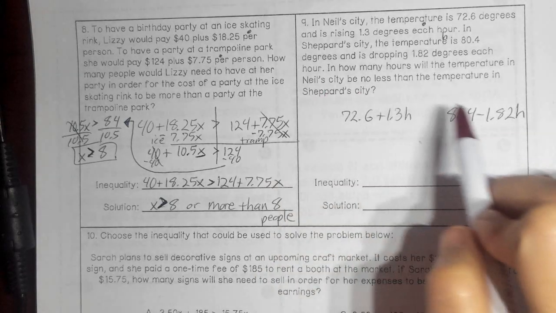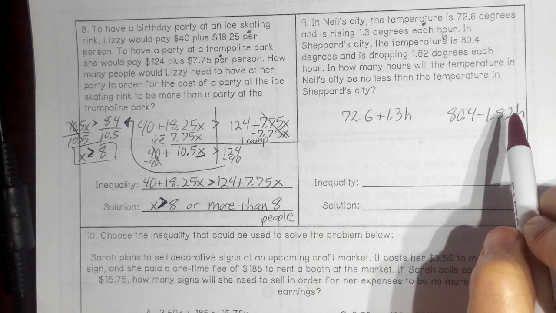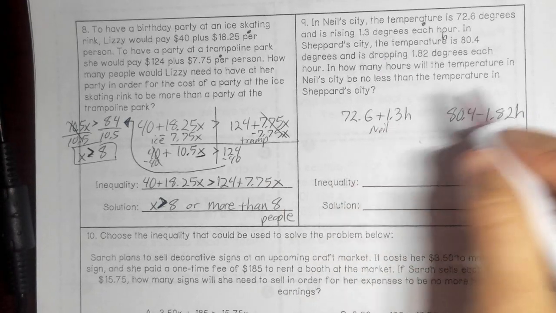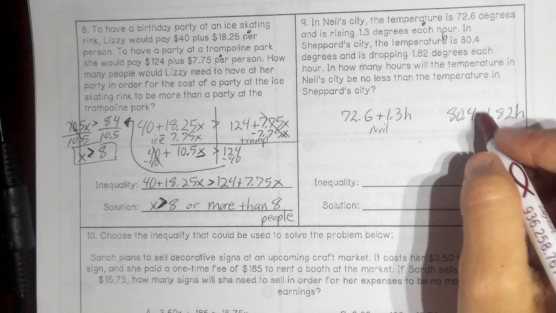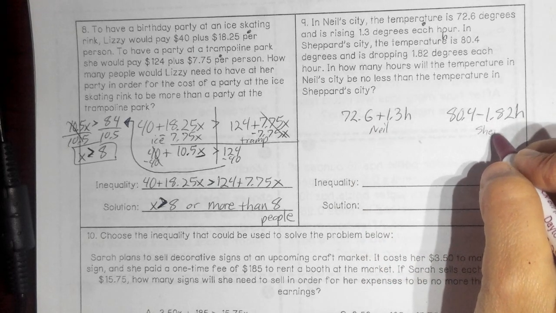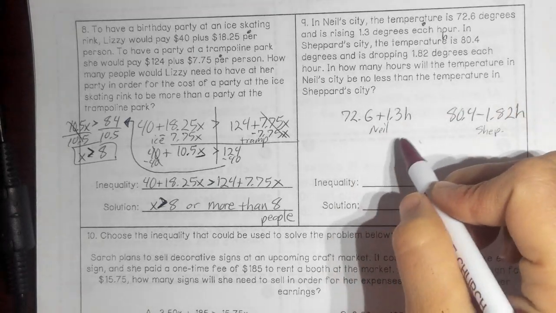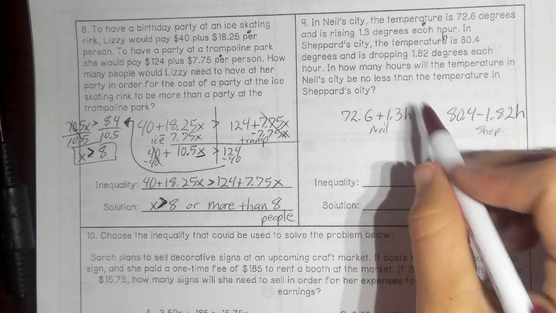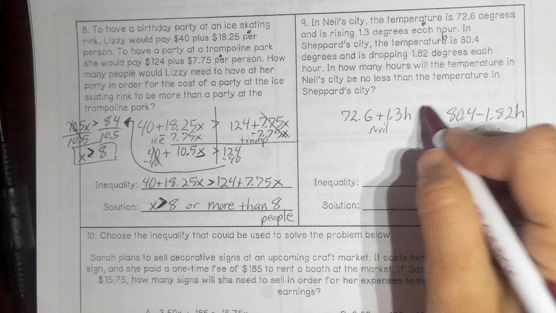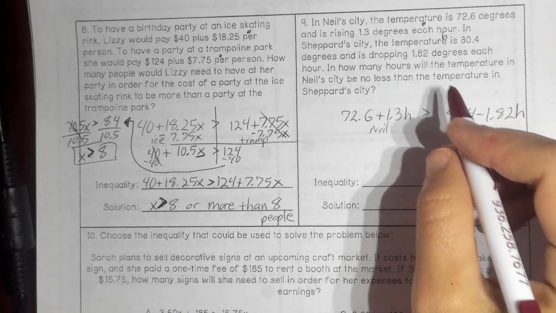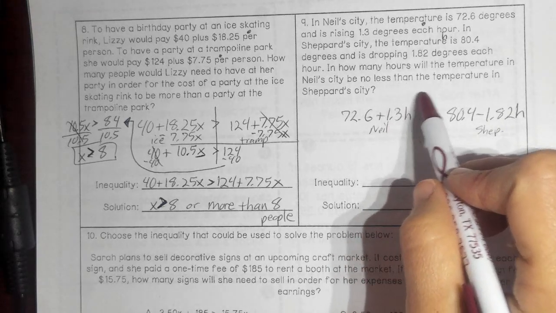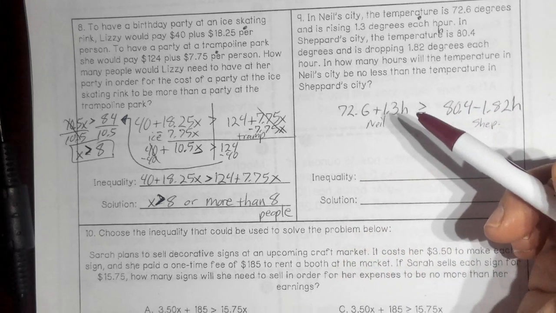In how many hours will the temperature in Neal City be no less than, okay, wait, Neal City was the first one, and the other one was Shepherd's. So we want the temperature in Neal City to be no less than, so greater than or equal to, the temperature in Shepherd City.